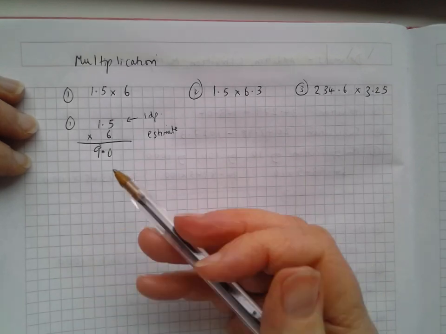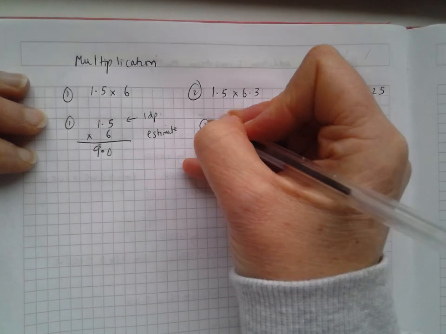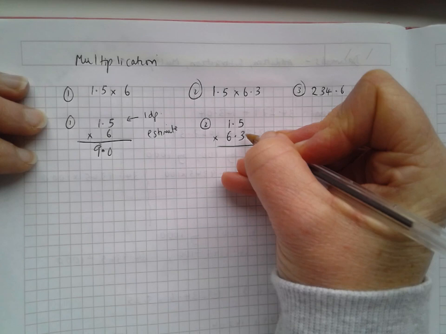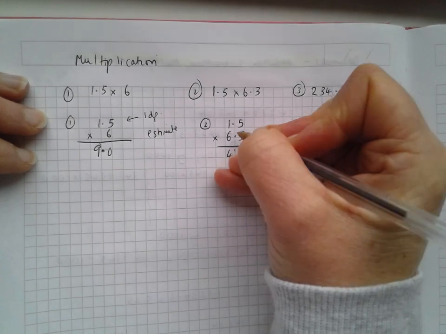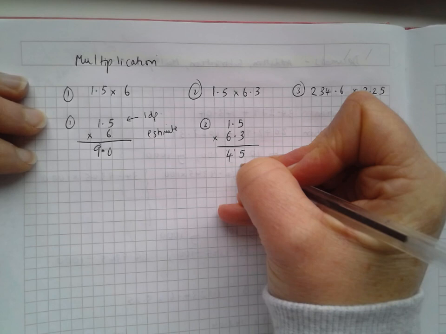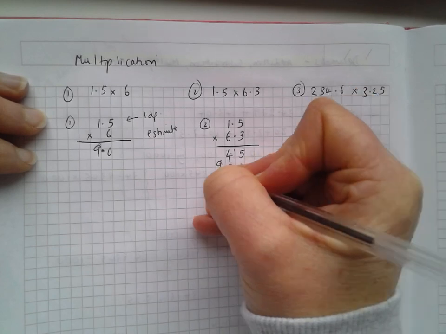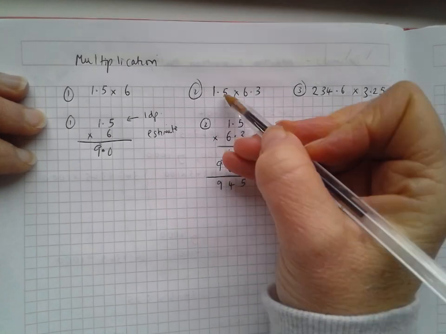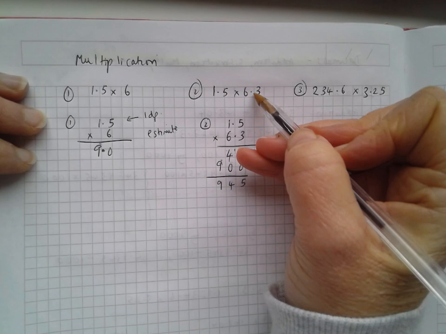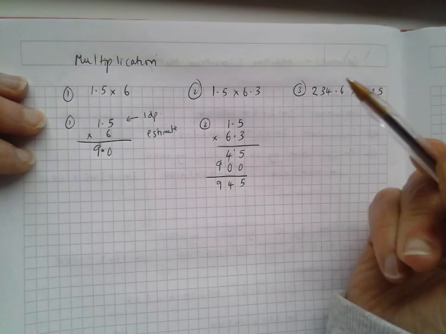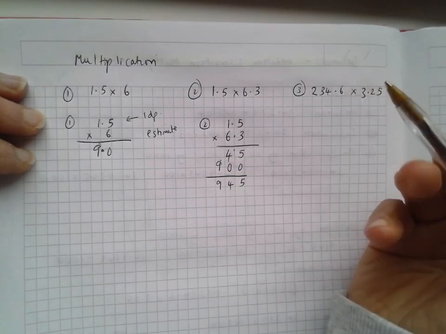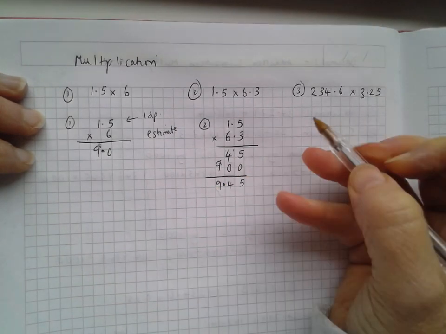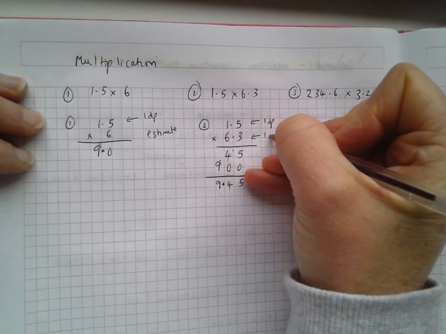So 1.5 by 6.3. 3 5s are 15, 3 1s are 3, and 1 is 4. 6 5s, oh, I need my 0. 6 5s are 30, 6 1s are 6, and 3 is 9. So 945. Again, my guesstimate is not that much different, so it's going to be about 9. I've got 945, so my answer has to be around 9, so it's 9.45. But look, there's one decimal place, there's another decimal place. I've got 2 decimal places, and that makes sense. That's where my decimal point goes.